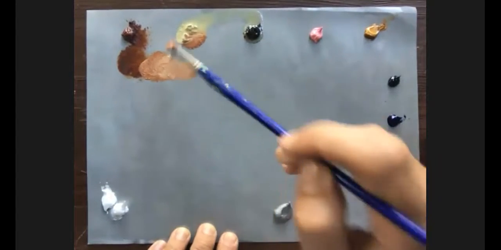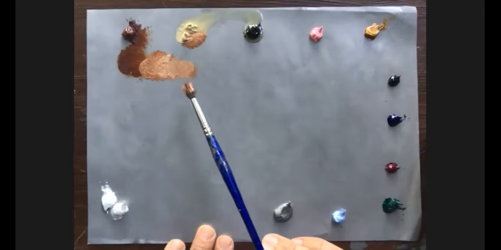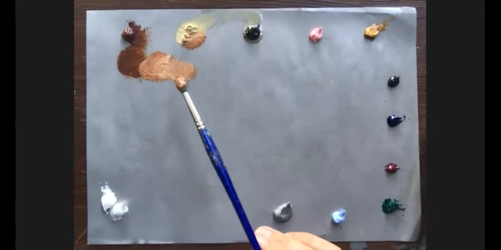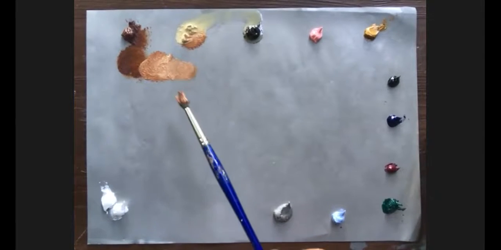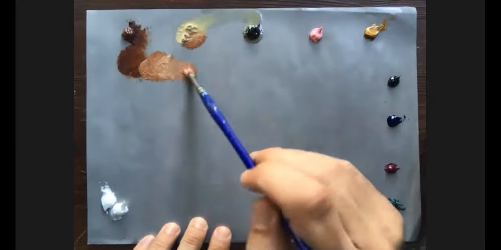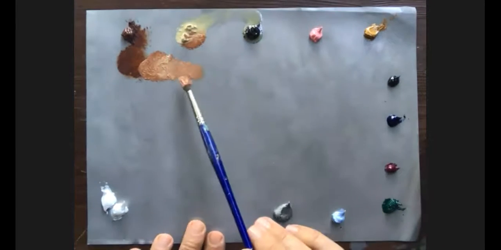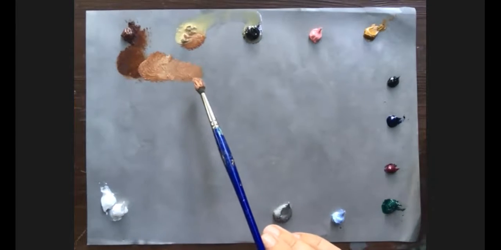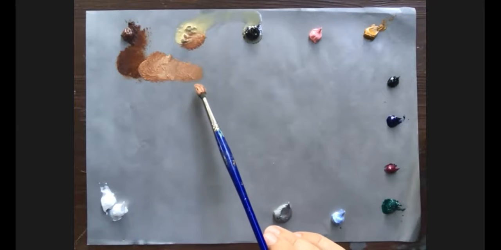So this skin tone, it's not really accurate skin tone, but it could be a good base to start from. It's very orange and red, but still, depending on what combination you get, this could be a good start to do either a wash or first notes in certain areas.